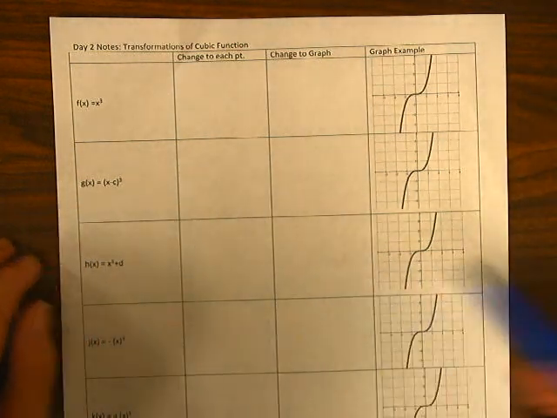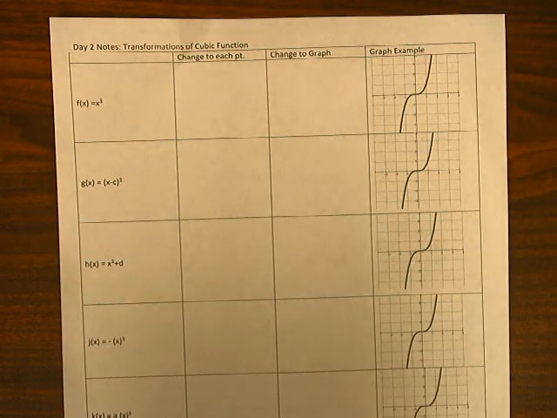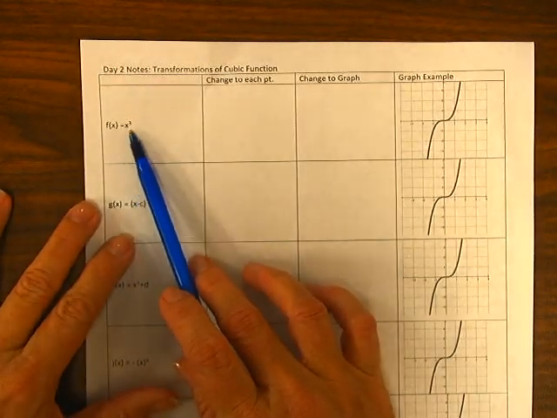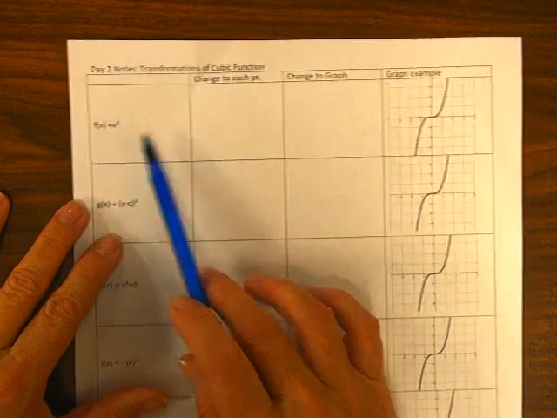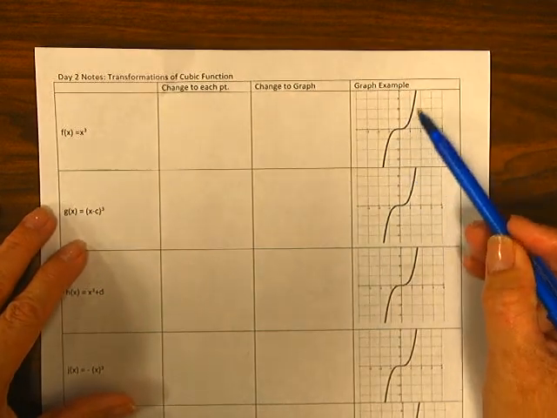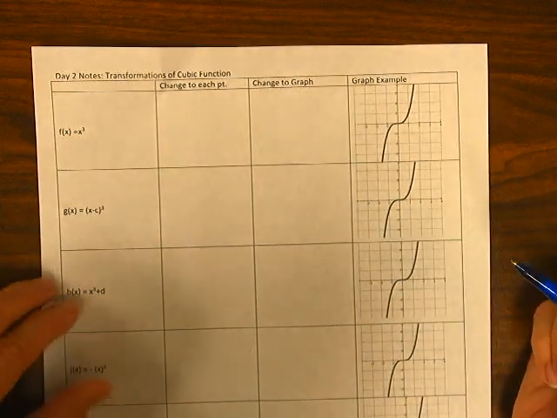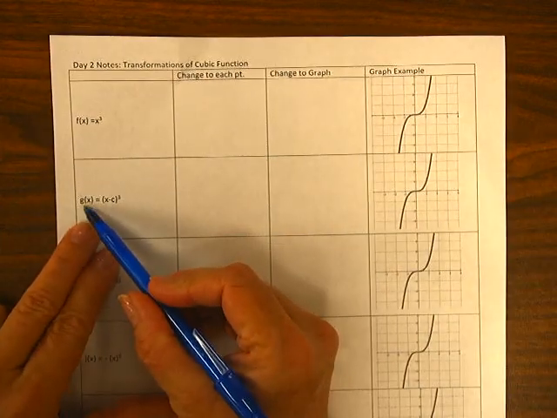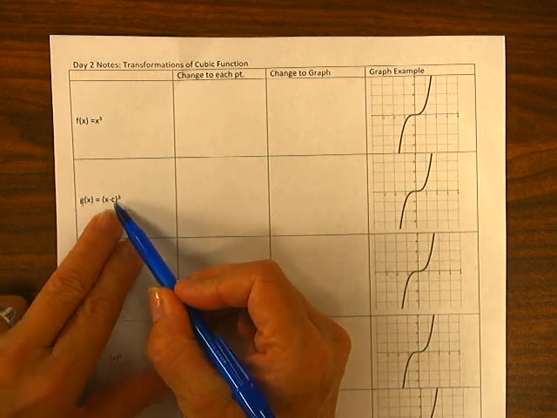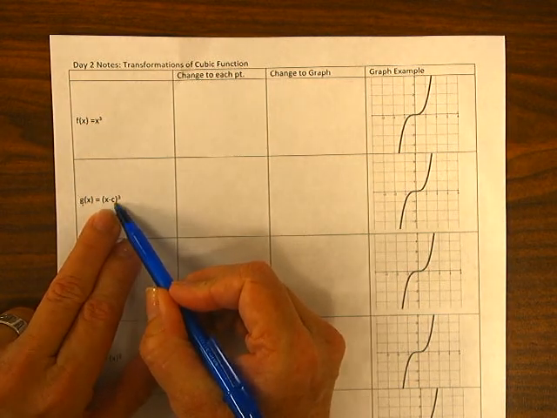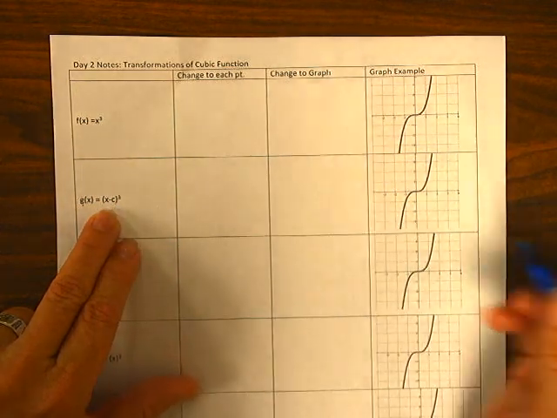Okay, so you should have a copy of this page of notes from the teacher. And we're looking at our parent function, which is x to the third power. And here's what it looks like. So we're just going to be following this cutout of it as we make some transformations. So we're going to allow function g of x to represent what happens when you subtract c from your cube.